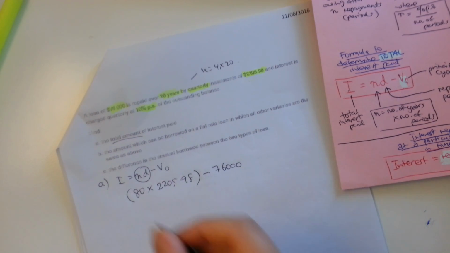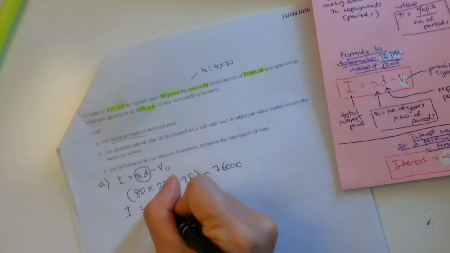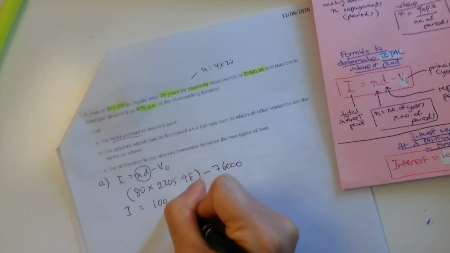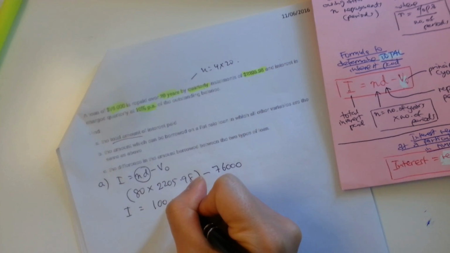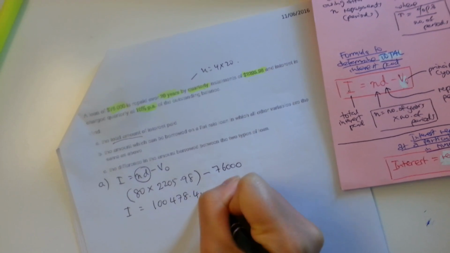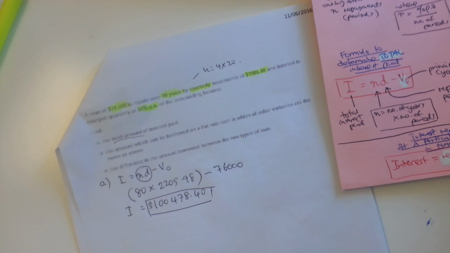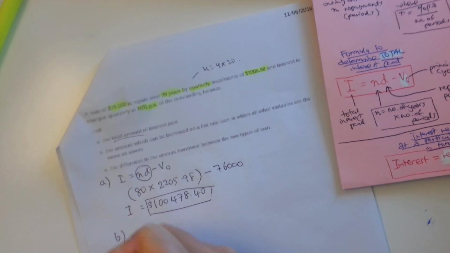And that figure, so the amount of interest paid, should be equivalent to $100,478.40. That's a lot of interest. Okay, a lot of money. So total amount of interest paid is this figure here.